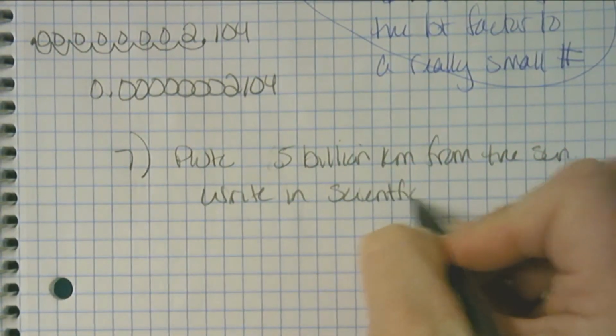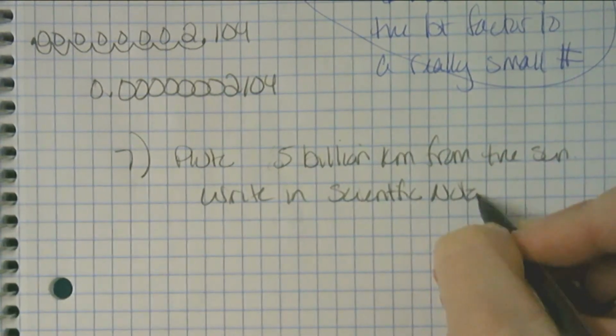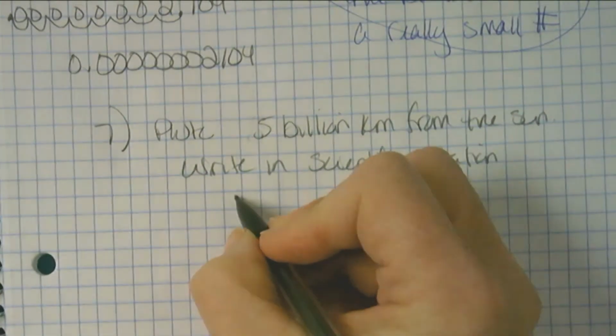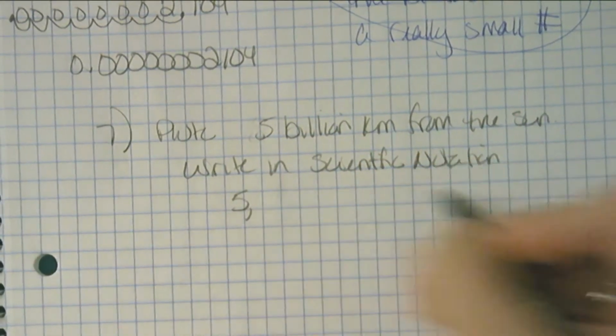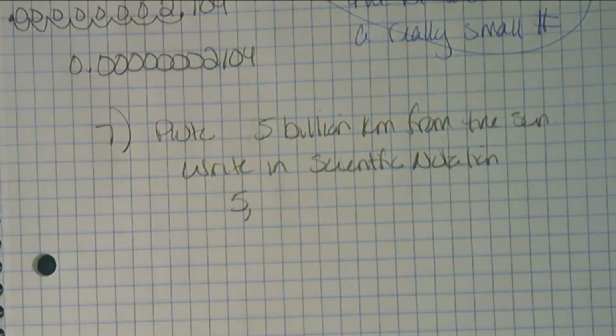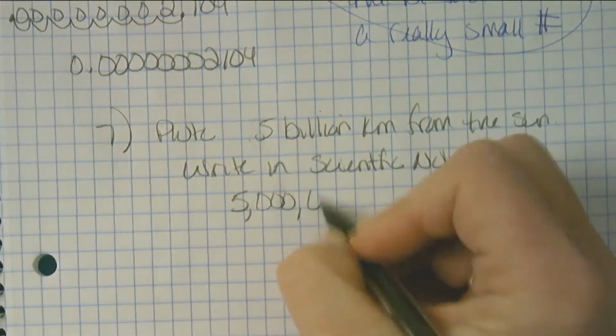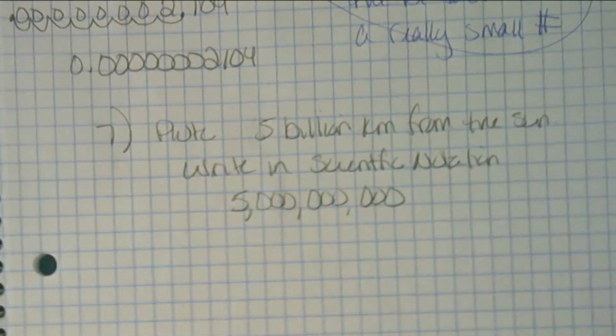Well, Alex, to do that, you first have to write that in standard form. So if I have 5 billion, how many zeros does that mean are going to be on the end of that? It means there's going to be 9. So 5 and then 0, 0, 0, comma, 0, 0, 0, comma, 0, 0, 0.